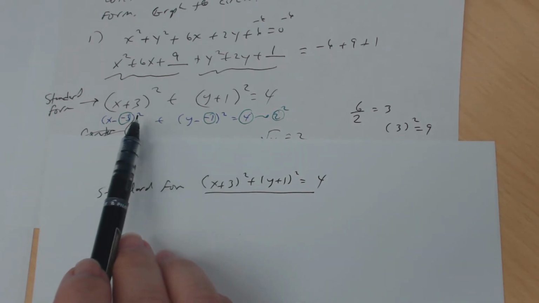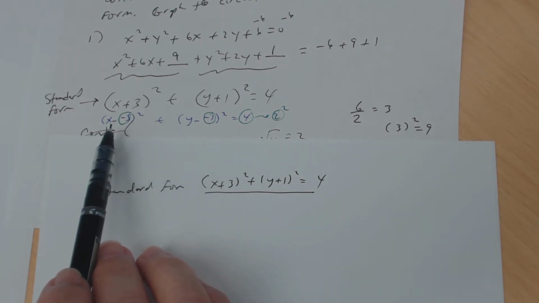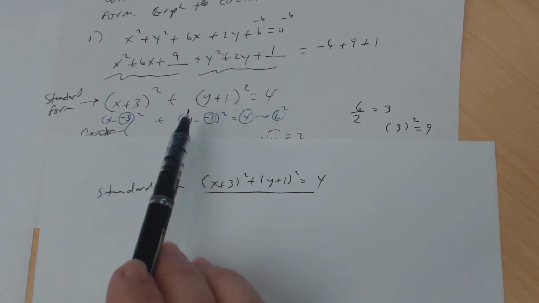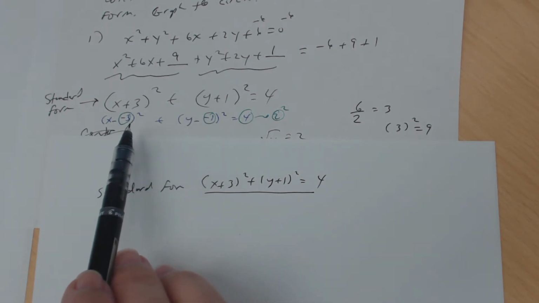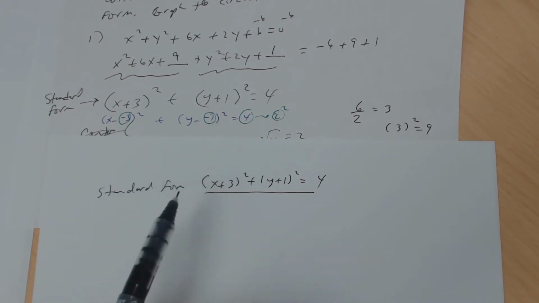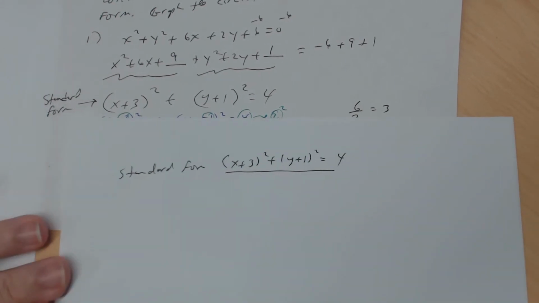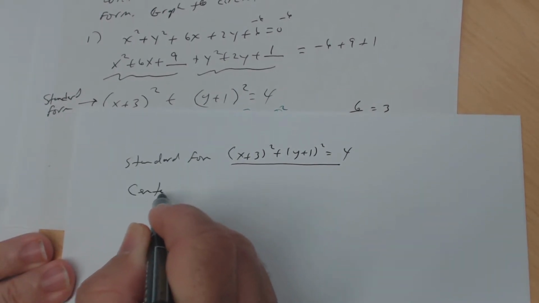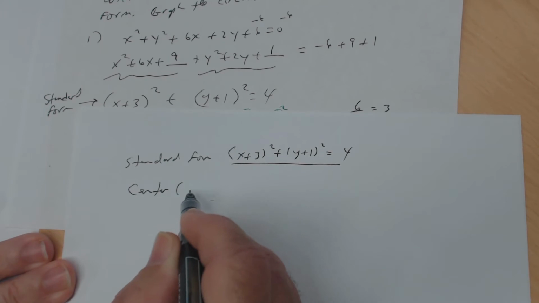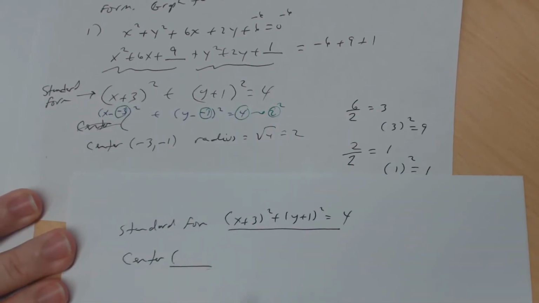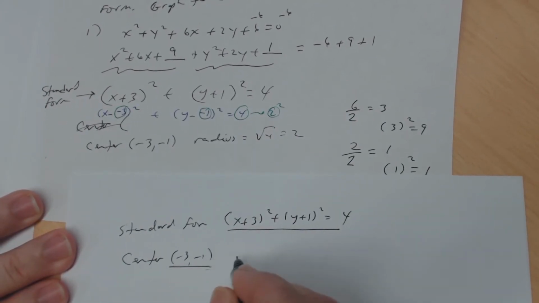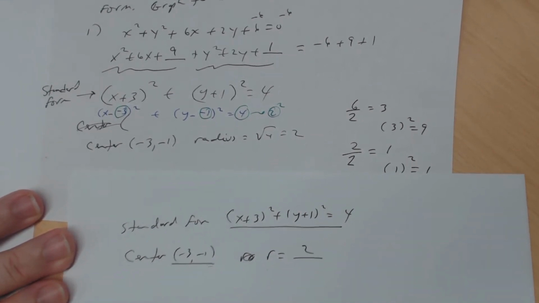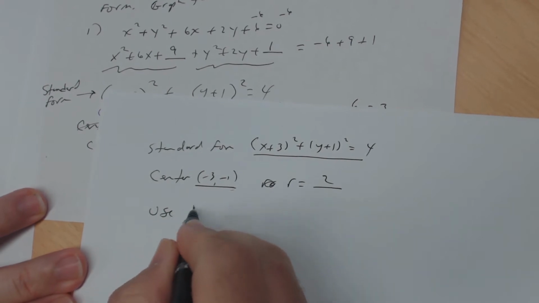Because the mistake people make is that if they don't think in their mind x minus, y minus, they're going to say 3 comma 1, and that is not the center. The center is actually negative 3 comma negative 1. Okay, so that's standard form. Then you're going to say the center is in the blank: negative 3, negative 1, and then r equals blank, so the radius would be 2.